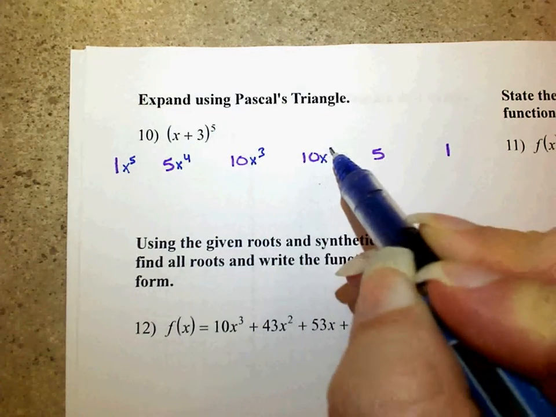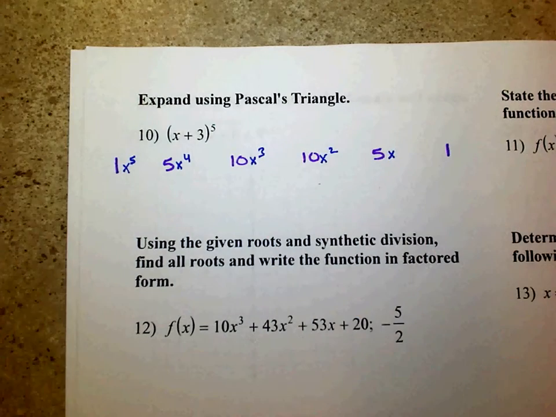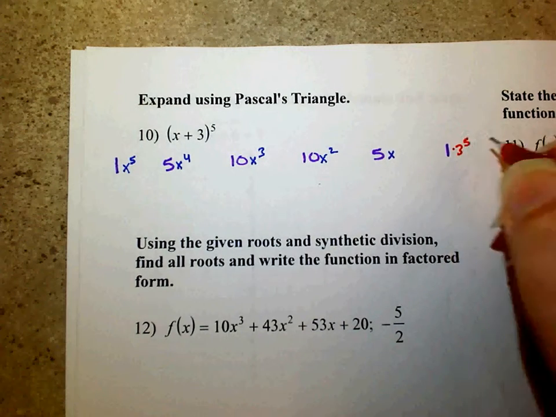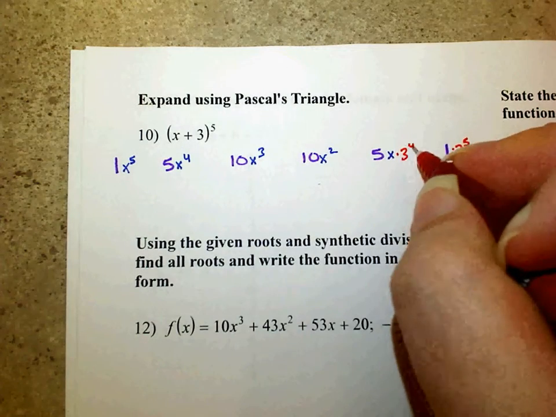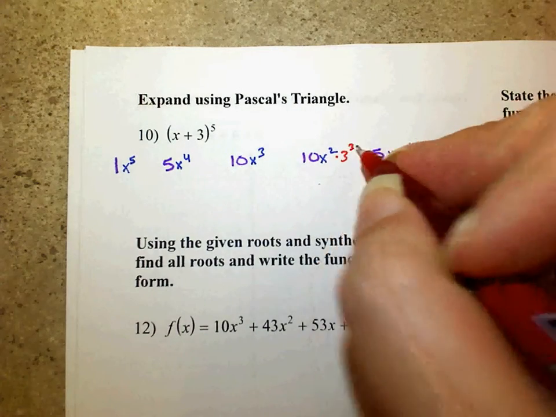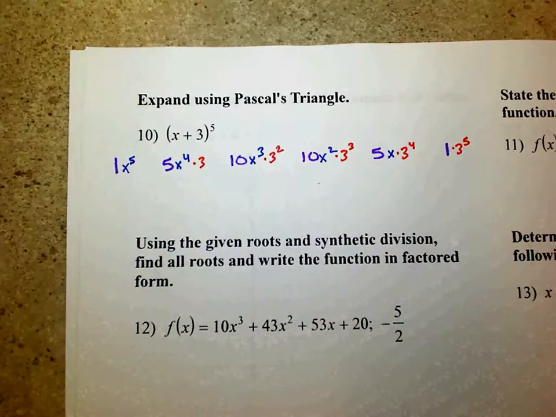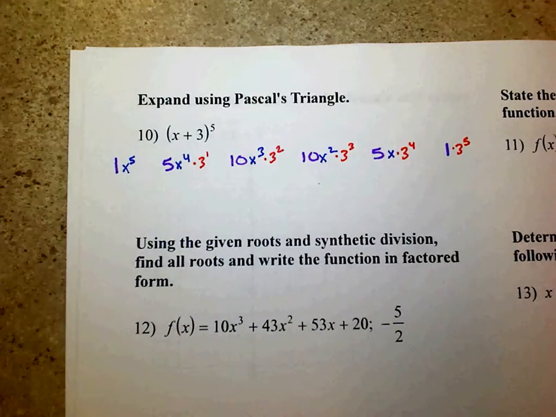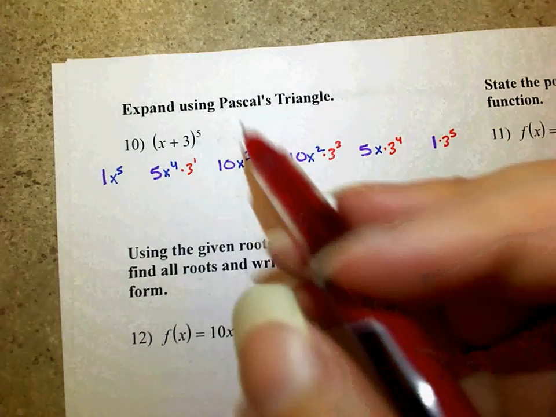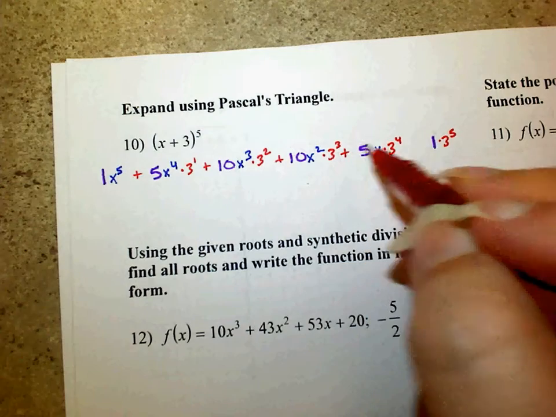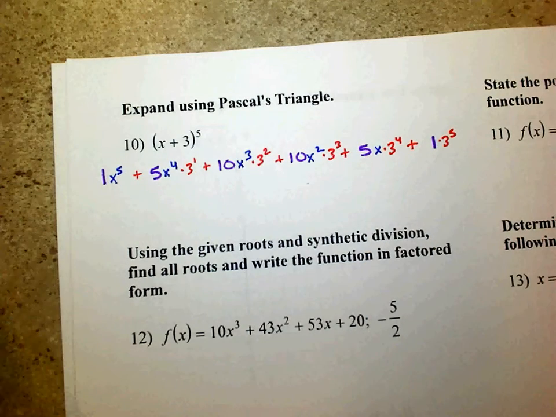Okay, the second term, the 3, I start with the power of 5 here. 3 to the 5th, and then go backwards. 3 to the 4th, 3 to the 3rd, 3 squared, 3 to the 1st, and then no 3. Okay, this is a plus sign, so they're all plus. So now all I need to do is simplify these expressions. Okay? Alright, so I've got 1x to the 5th, that's just x to the 5th.